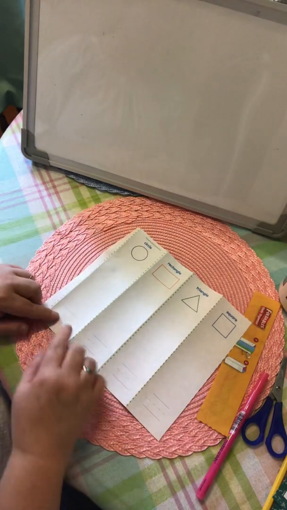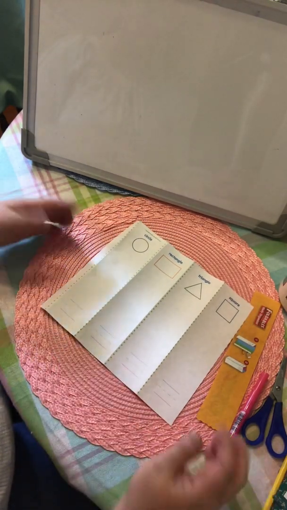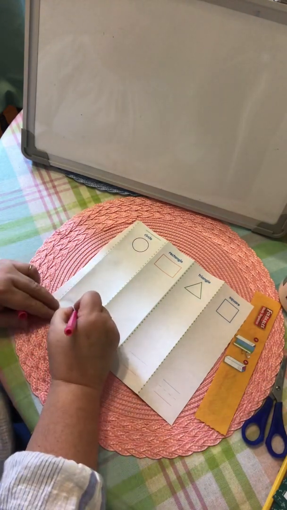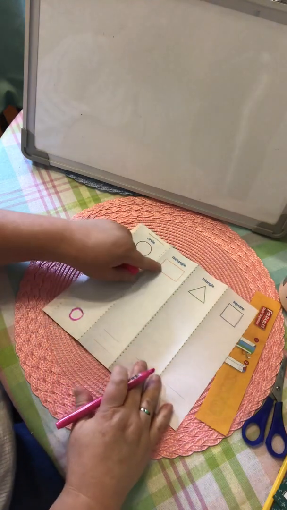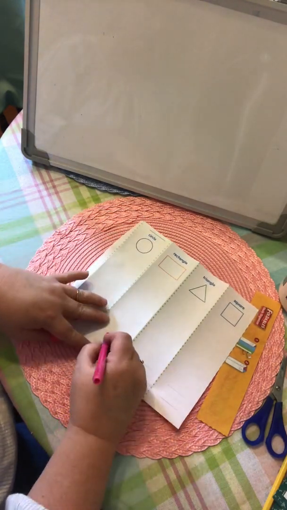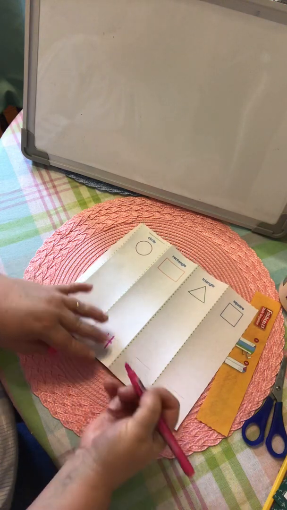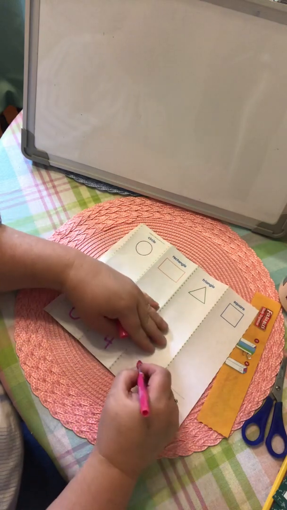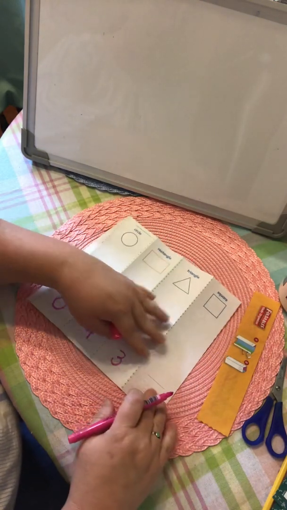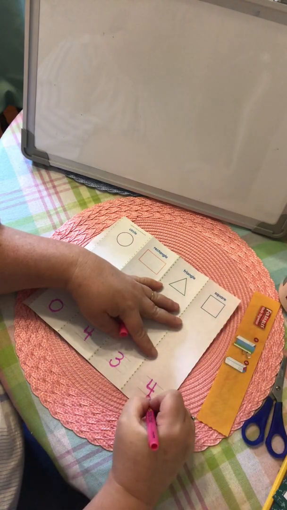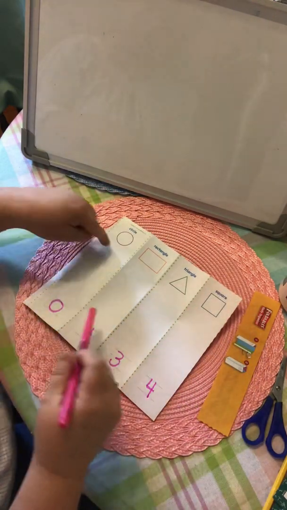The last thing we're going to talk about is how many sides. Well, how many sides does a circle have? 0. How many sides does a rectangle have? 1, 2, 3, 4. How about the triangle? 1, 2, 3. 3 sides has a triangle. And our square also has 1, 2, 3, 4. 4. So when you finish all of that, and you draw your pictures here, then all you have to do is put it together.